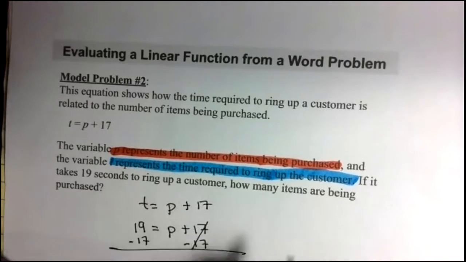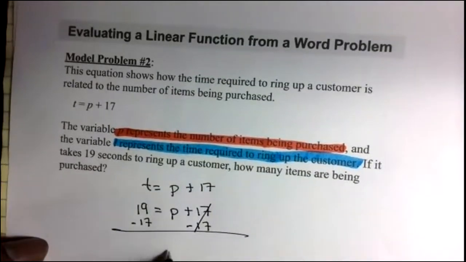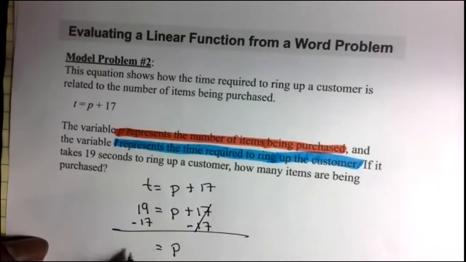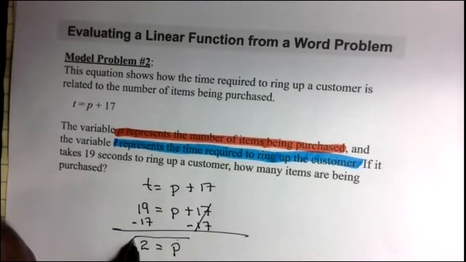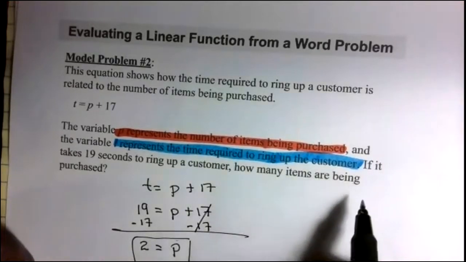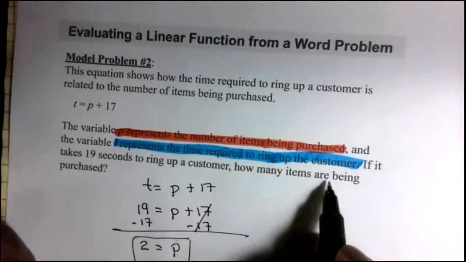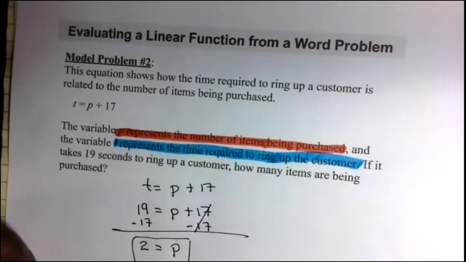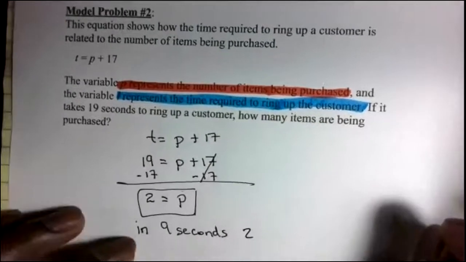So these cancel, and P equals 2. So in 19 seconds, 2 items are being purchased.